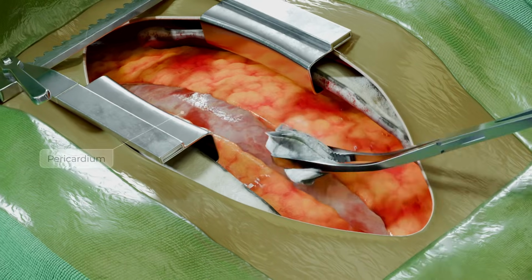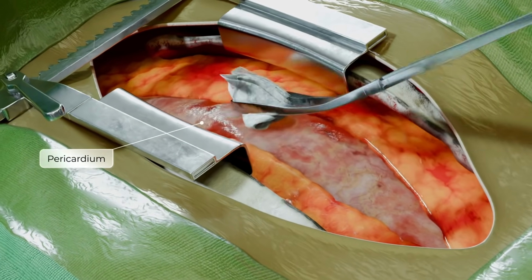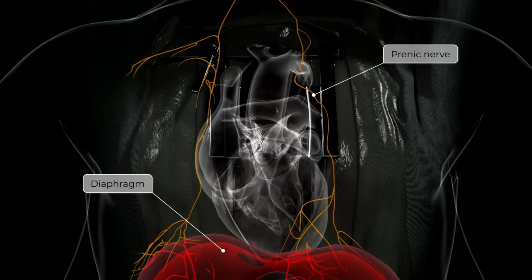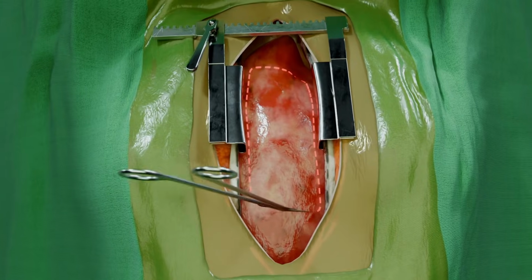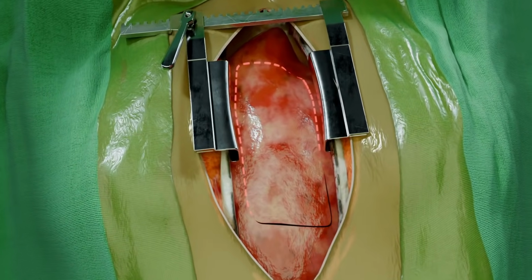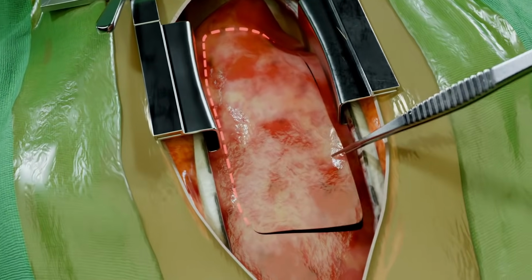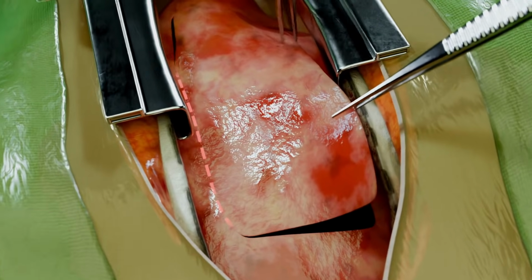The pericardium is dissected from the surrounding tissues. When harvesting its fragment, it is important to consider the course of the phrenic nerves and the position of the diaphragm to avoid injury. In addition, caution is required due to the close proximity of the beating heart.